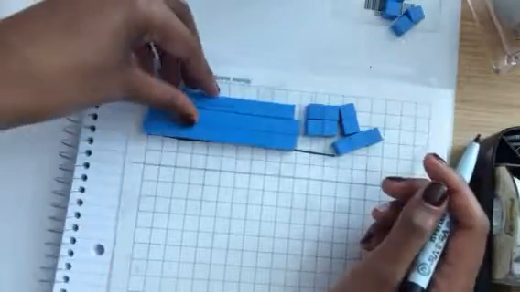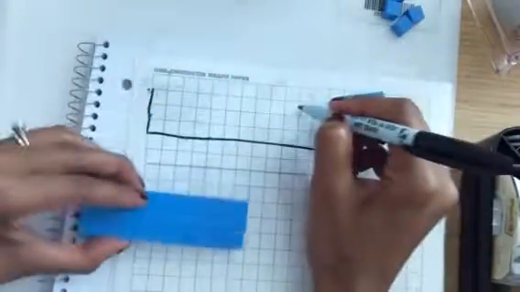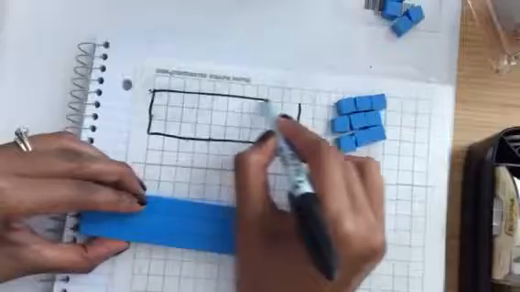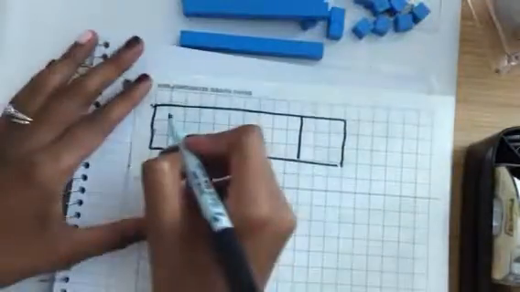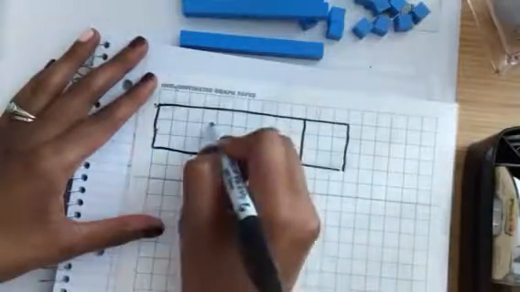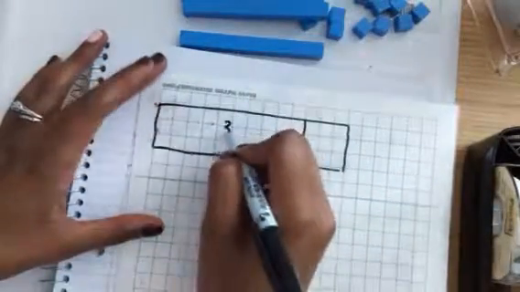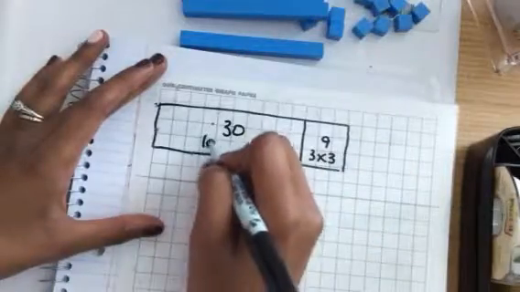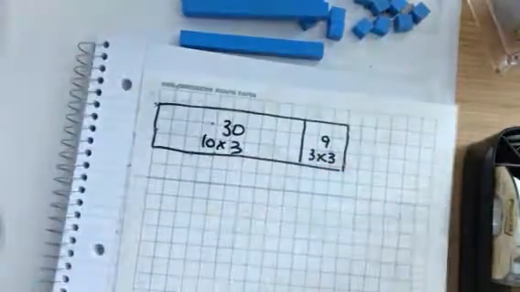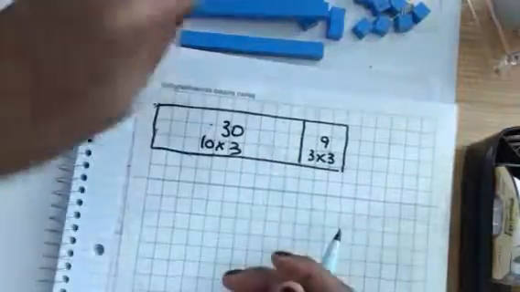So they see, I'm trying to stop at 10. I show them and say this is where we can distribute it. So that is 10, 20, 30, and 9. They're showing that that's 3 times 3, and this is 10 times 3. And that essentially is the distributive property. Let me give you another example of the distributive property.